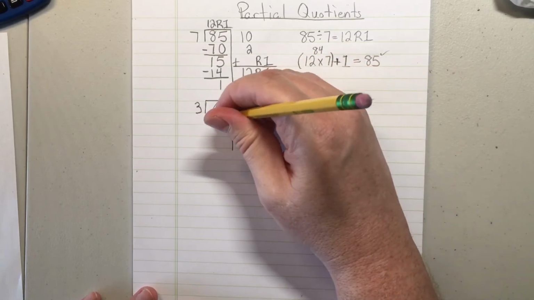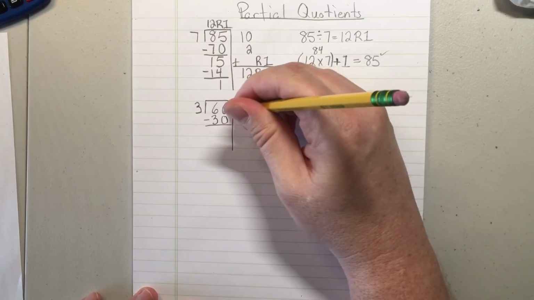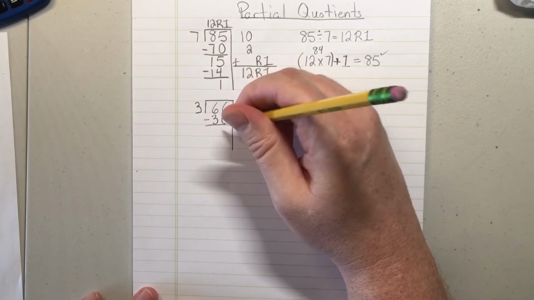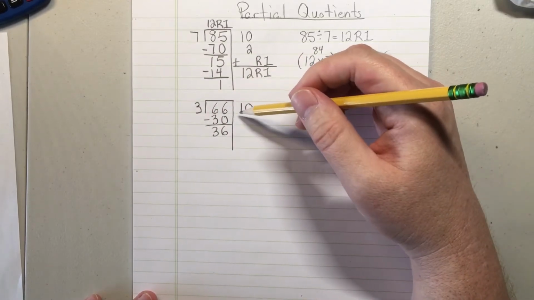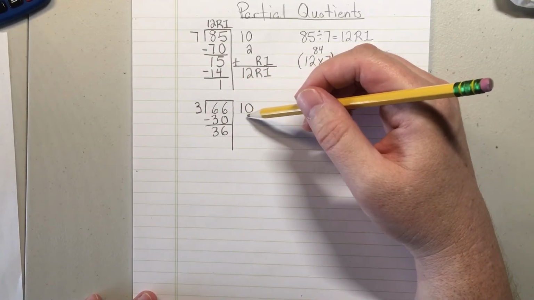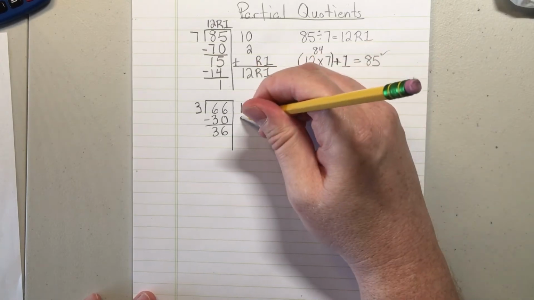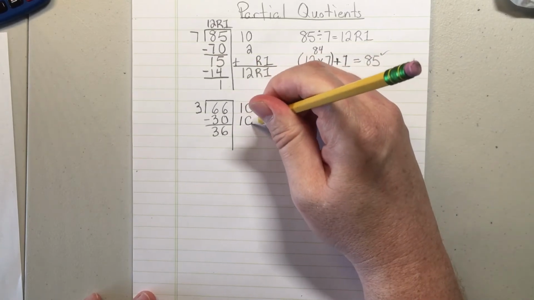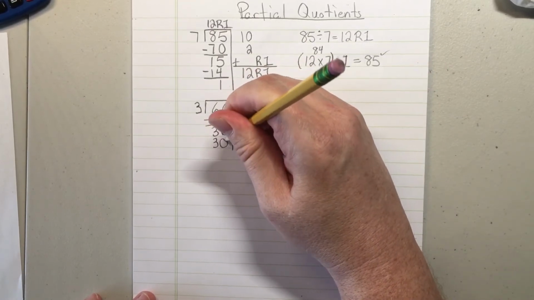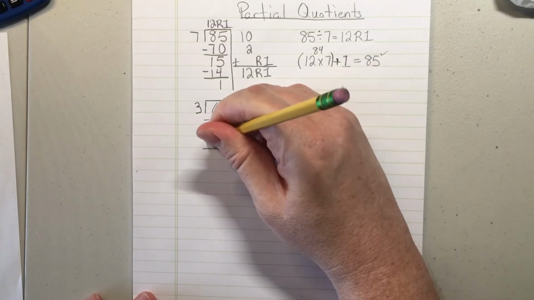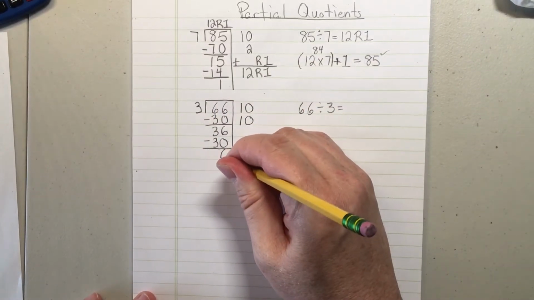10 times 3 is 30. 66 minus 30 is 36. I didn't have to borrow. Okay. Now I'm going to use another friendly number of 10. 10 times 3 is 30. 36 minus 30 is 6.